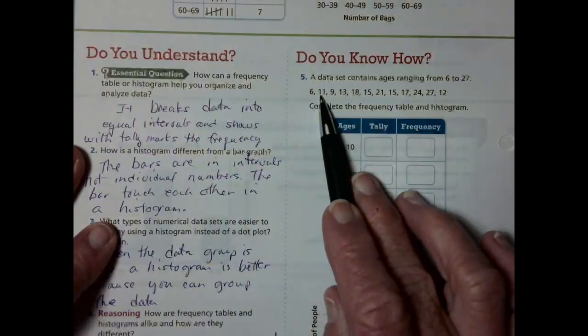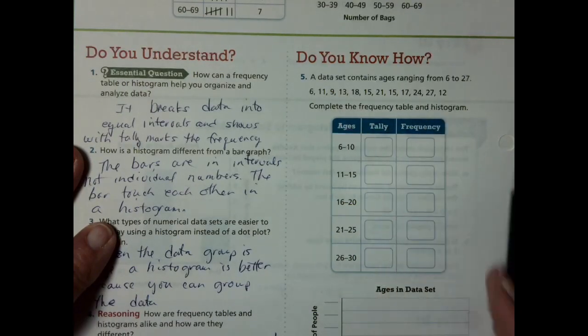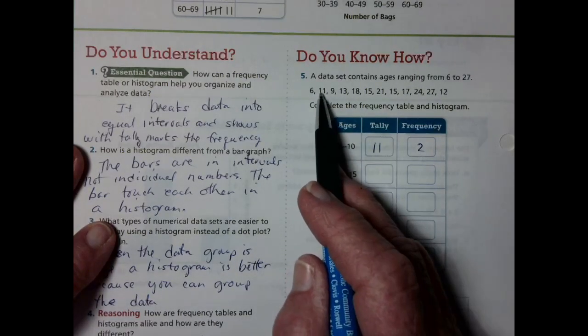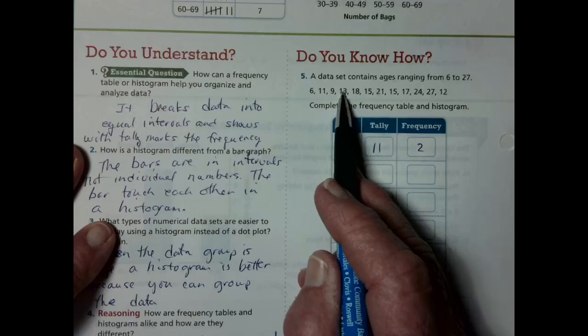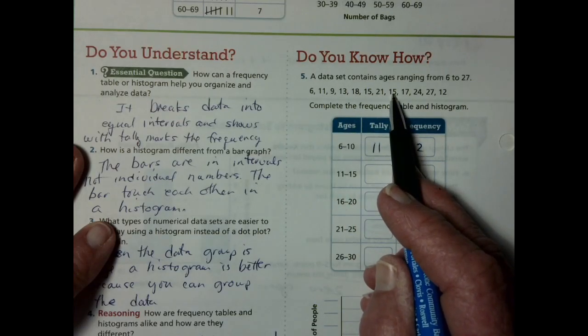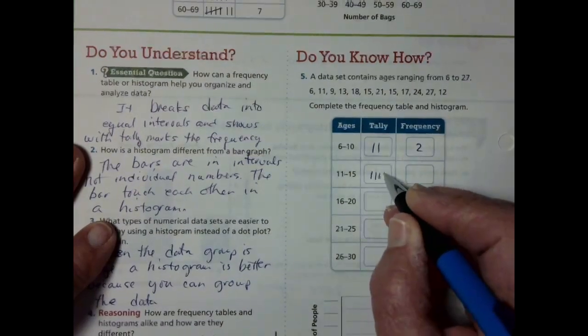Well, there's 1, 2. I see 2. So that's a frequency of 2. From 11 to 15, there's 1, 2, 3, 4, 5.